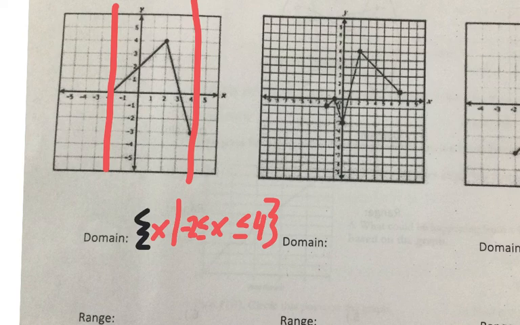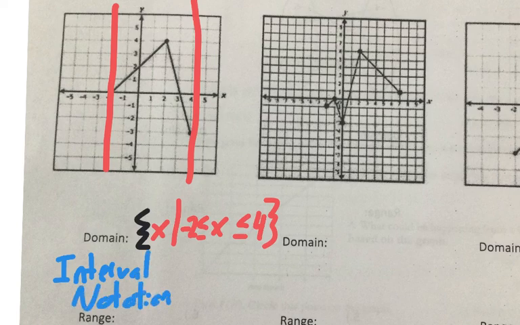Another way we're going to also talk about it is called interval notation. So you do the same thing for range. Yeah. Why so many big different words in this? There's simpler words to use than that. Well, sorry. Doesn't make sense.